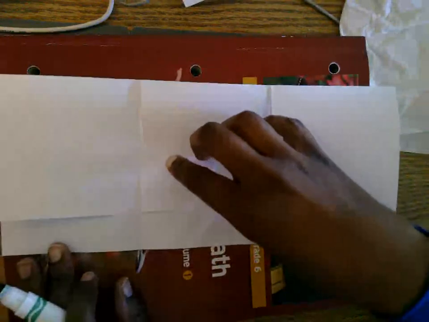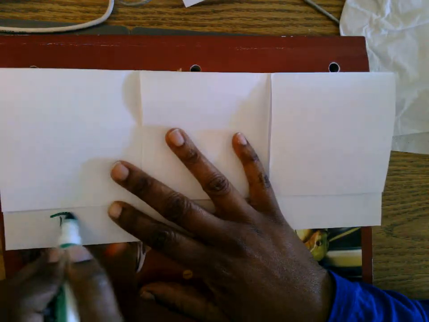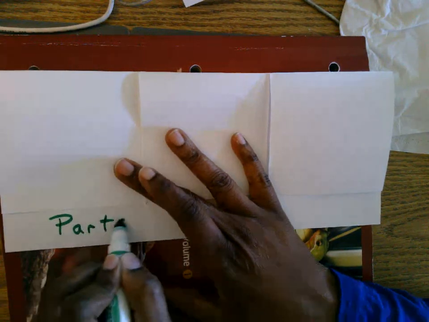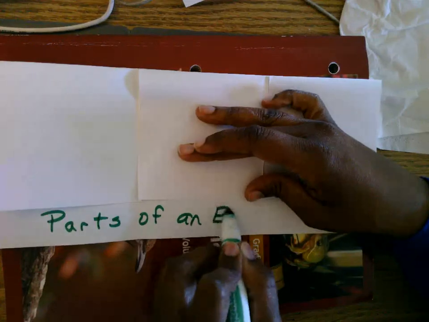At the bottom of our paper, we are going to write parts of an expression.